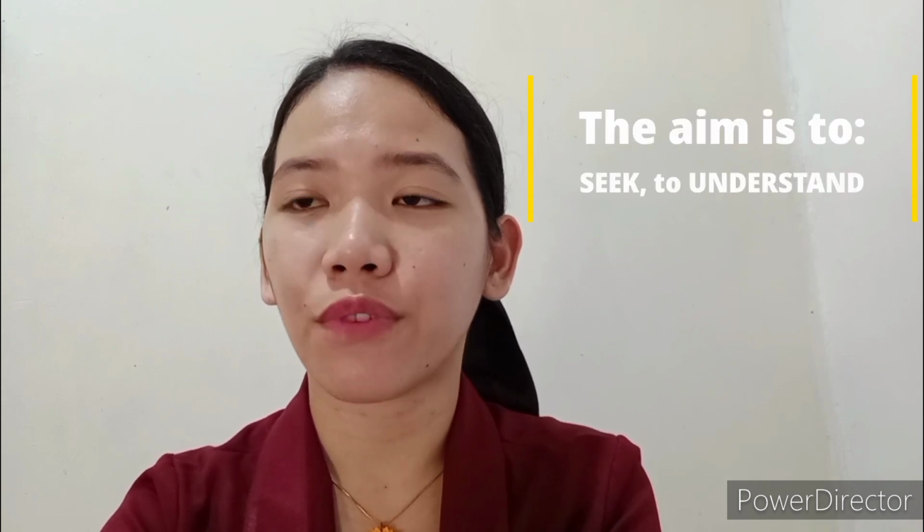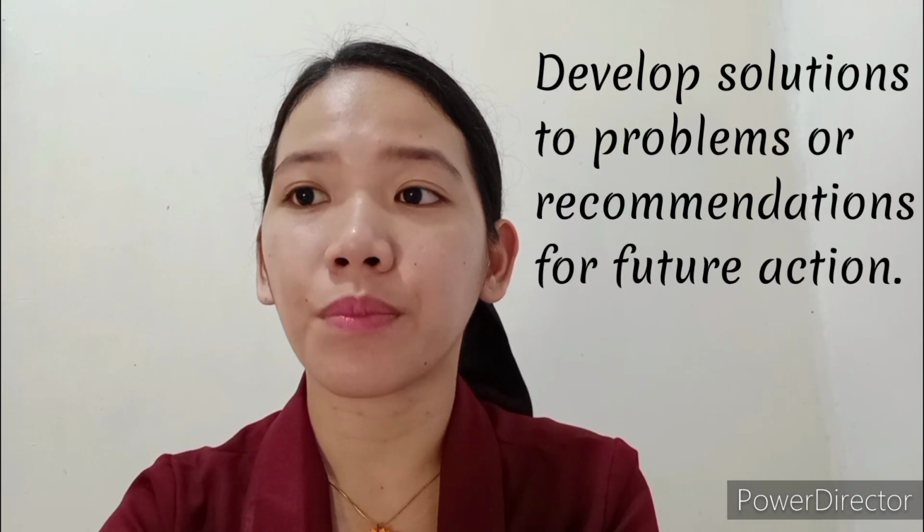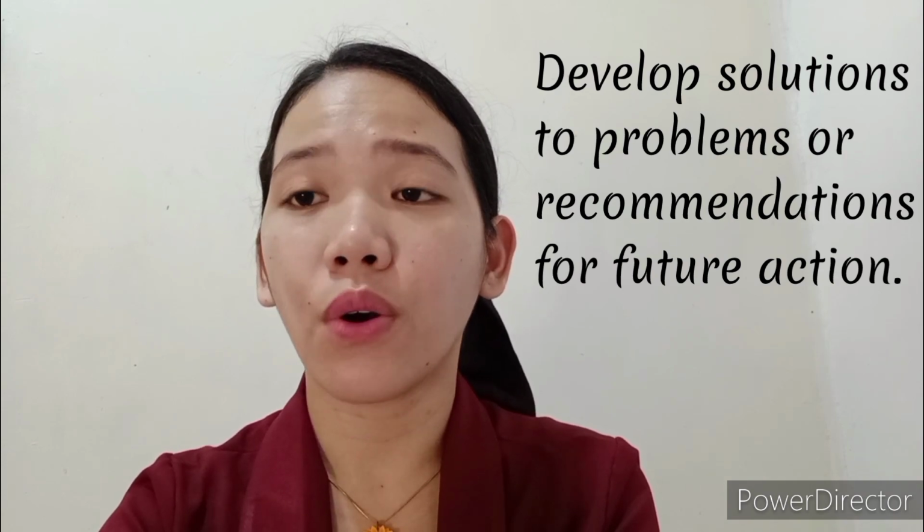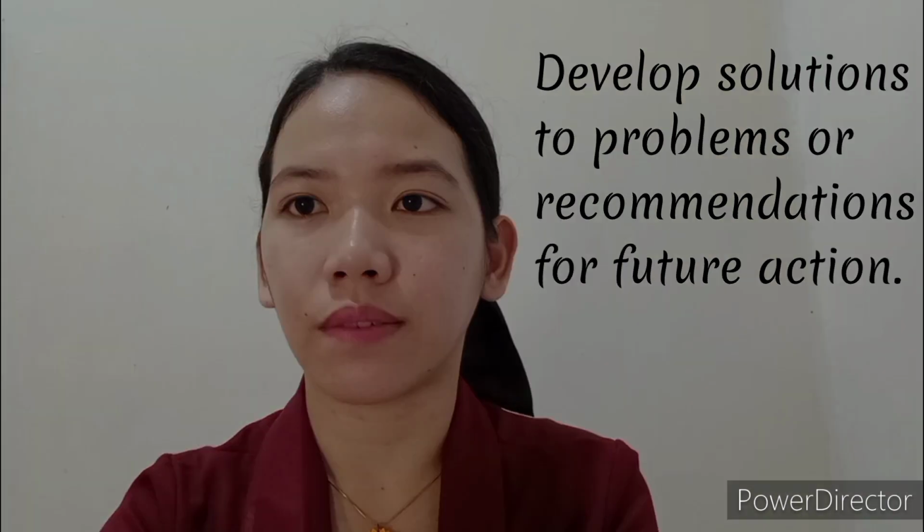Case study methods involve the study of individual examples, a case of a phenomenon being researched. The aim is to seek to understand the phenomenon by studying one or more single examples. The case can refer to a real life or hypothetical event, organization, individual or group of people, and/or issue. Depending upon your assignment, you will be asked to develop solutions to problems or recommendations for future action.